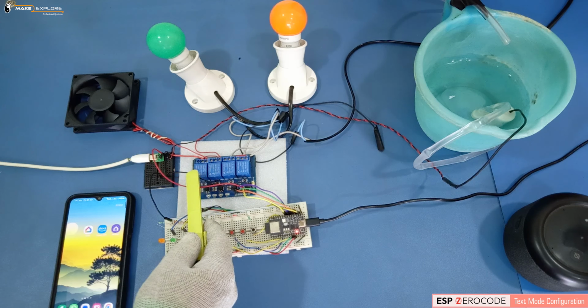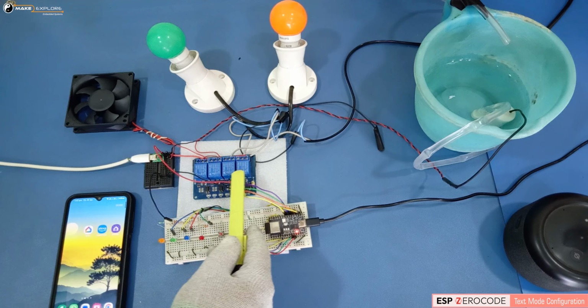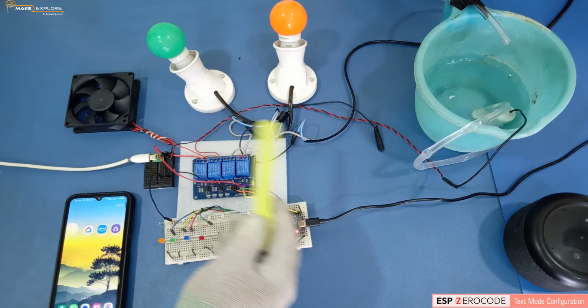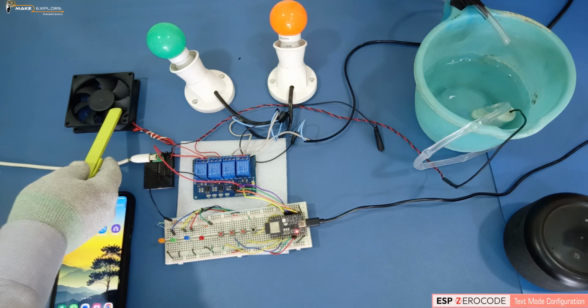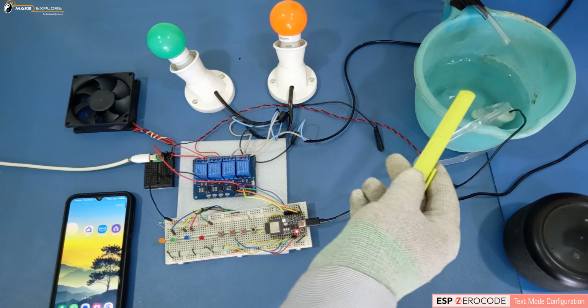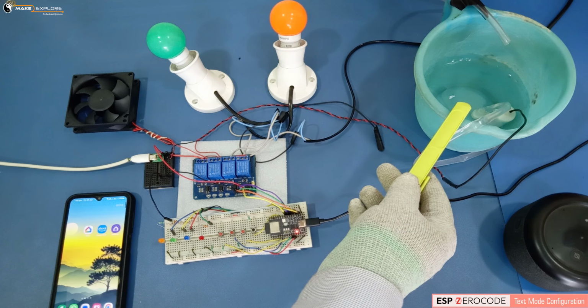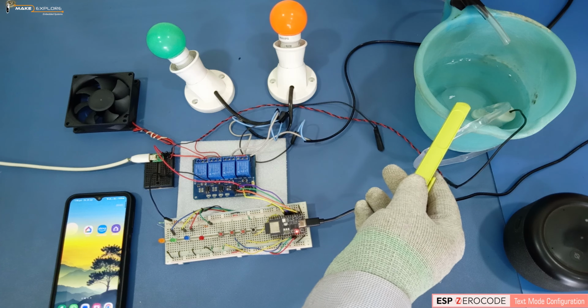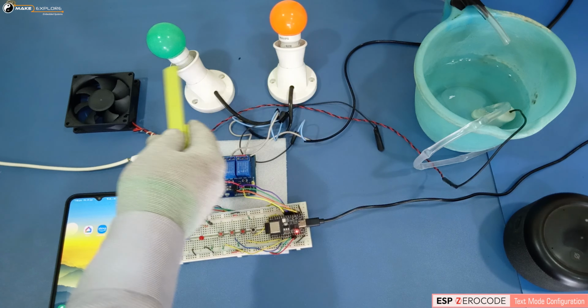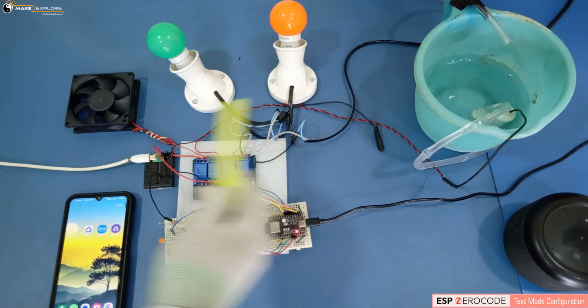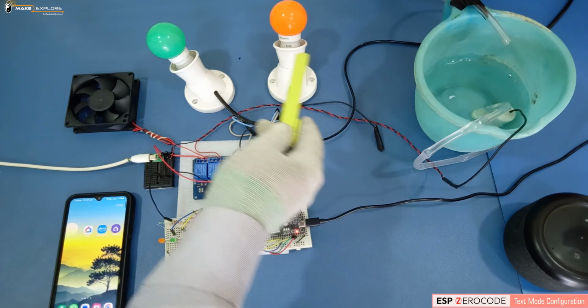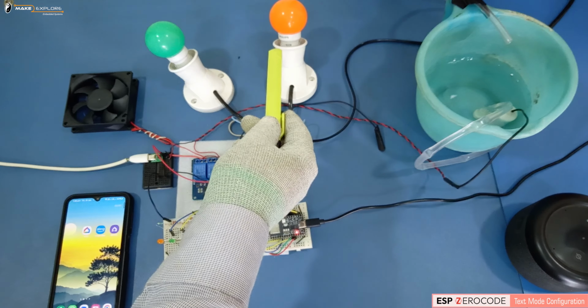Next is a 4-channel relay board, which is used to switch the load appliances. Next, this is a cooling fan, which operates at 5 volts DC. And this is a small submersible pump, which also operates at 5 volts DC. These are 2 bulbs, which operate at a 230 volts AC supply. So these two are DC appliances and these two are AC appliances.